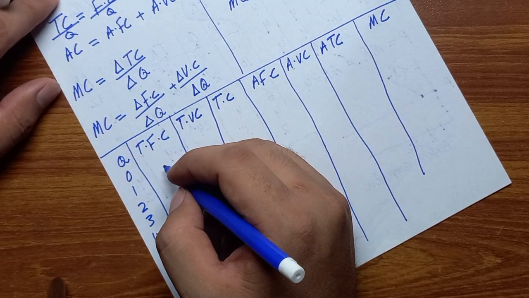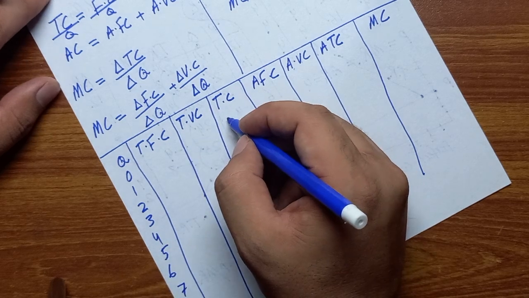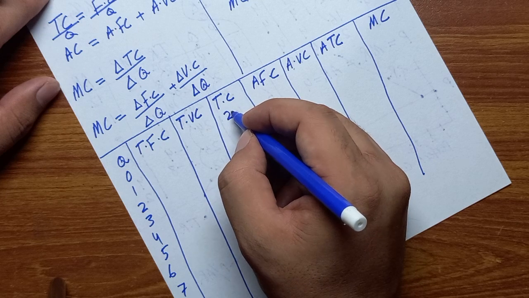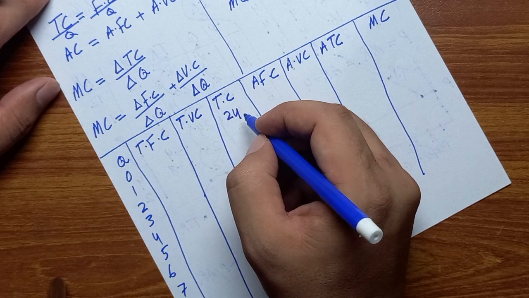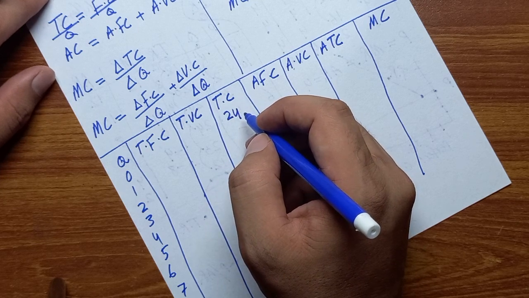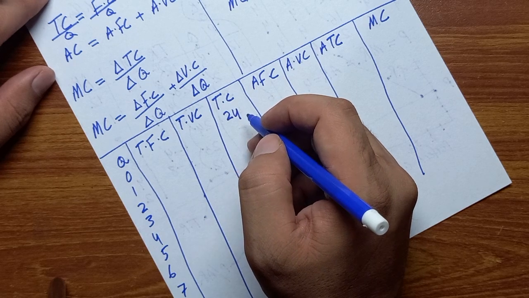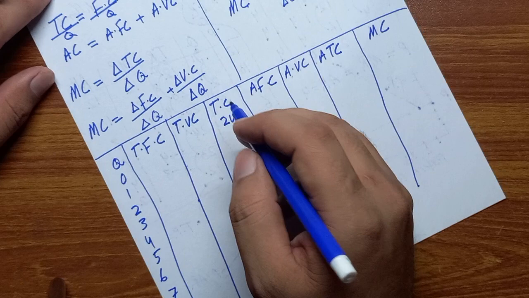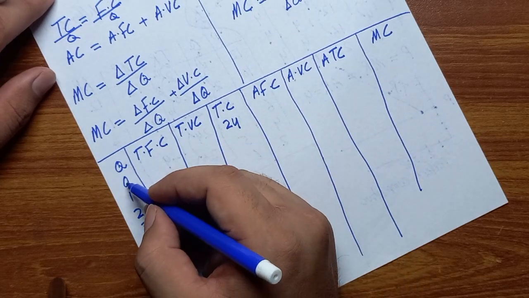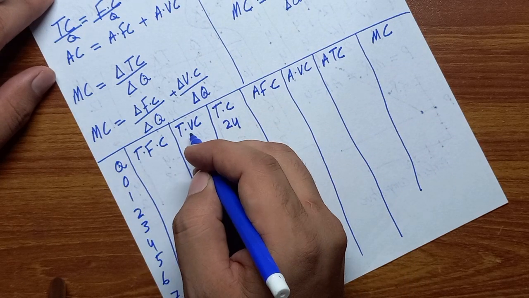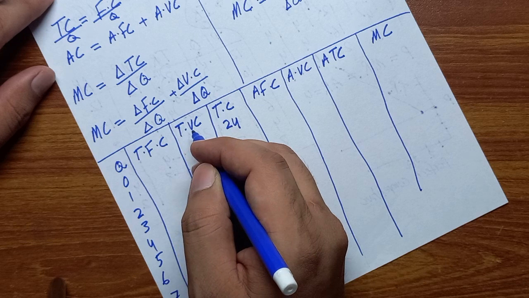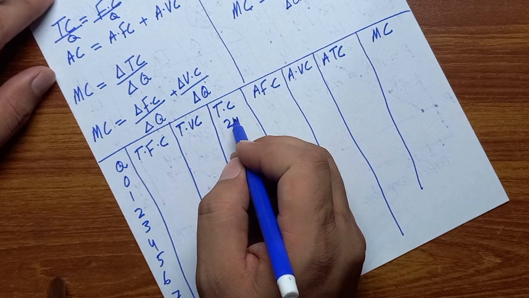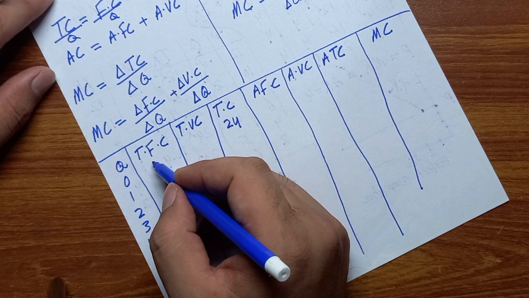When we have the total cost, let's say 24, now we can easily find the fixed cost and variable cost. As we know, when the quantity is 0, there is no variable cost, so the total cost will be equal to only fixed cost.